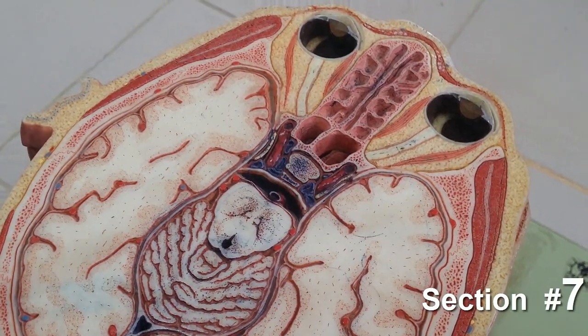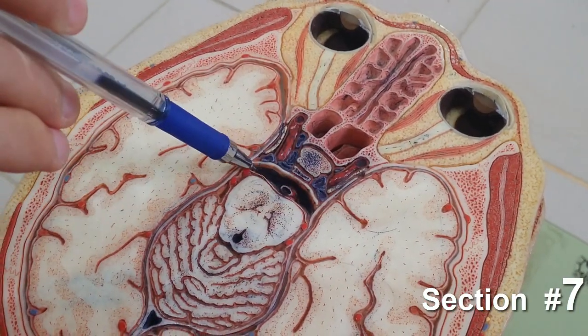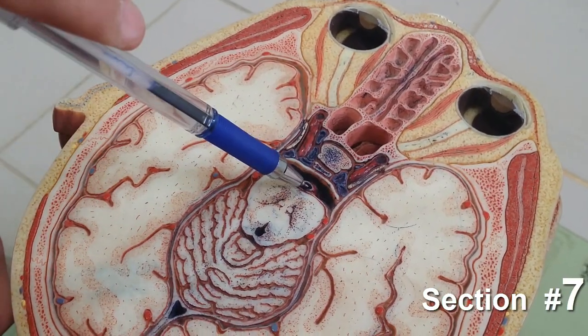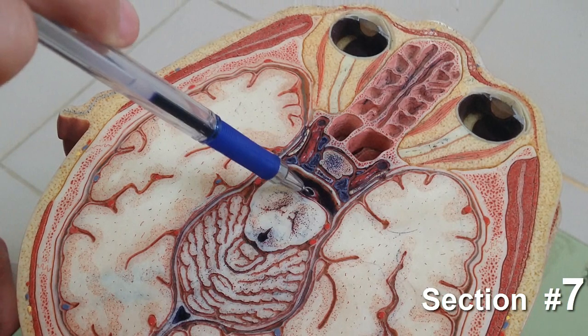And here we have the pontine fossa. It's related to the pons, in front of the pons. And here we have the basilar artery.